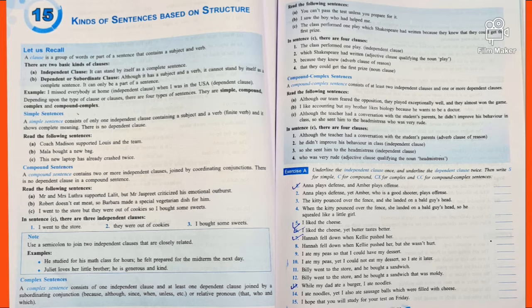Now we go on further to read about complex sentences. A complex sentence consists of one independent clause and at least one dependent clause joined by a subordinating conjunction like because, although, since, when, unless, etc. or relative pronoun that, who, and which.